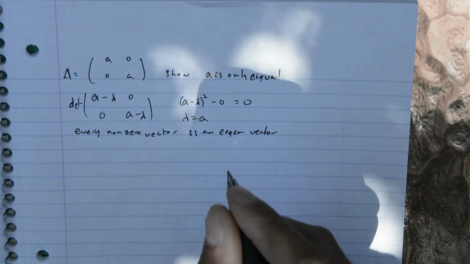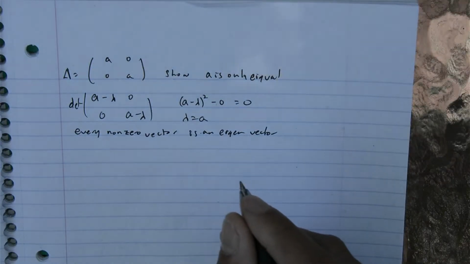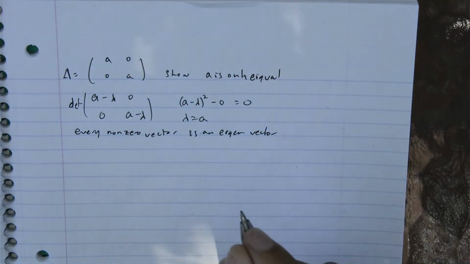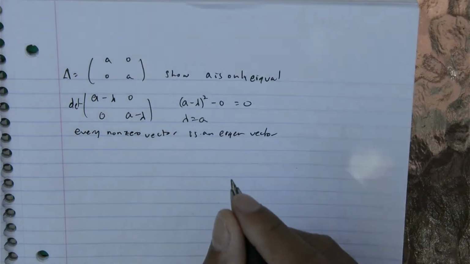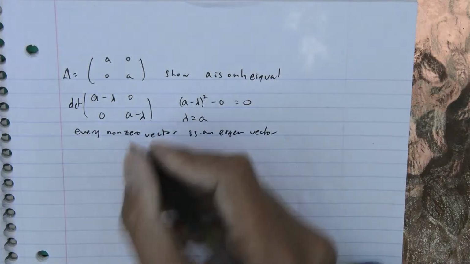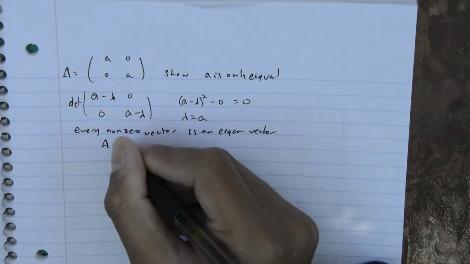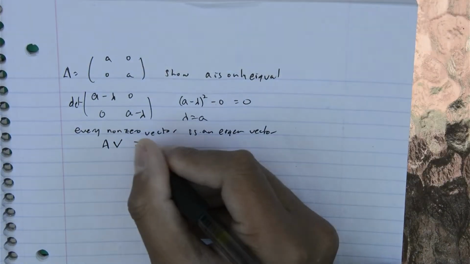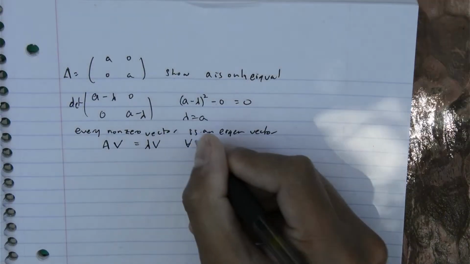So that's so cool. To do this, we need to show that A times v is equal to lambda v for all v.